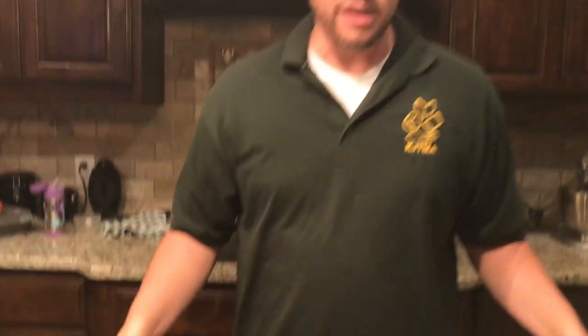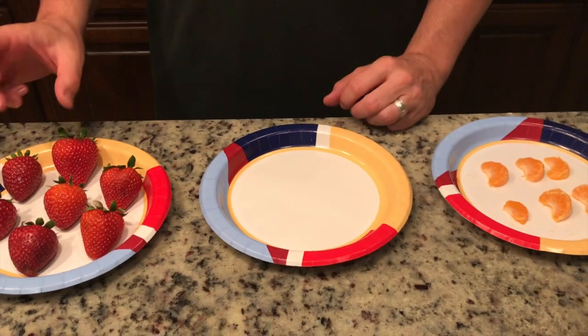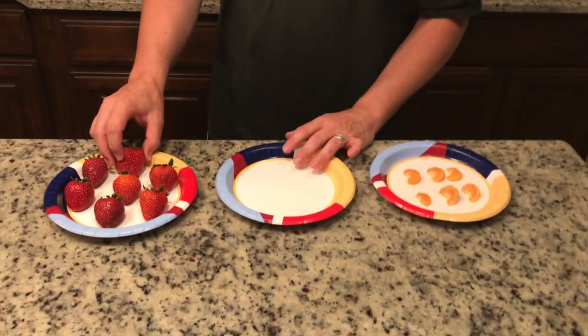How many pieces of fruit did he have all together? Now when we hear the word all together, are we going to add or are we going to subtract? Add. All together. When you're putting things together, you are adding them together. So we are going to take our parts here and make a whole. So let's count together right here.